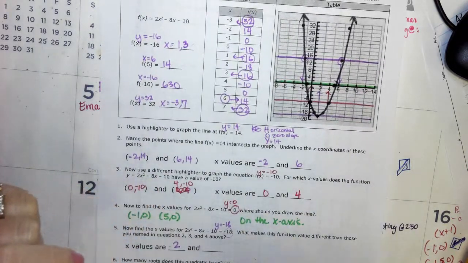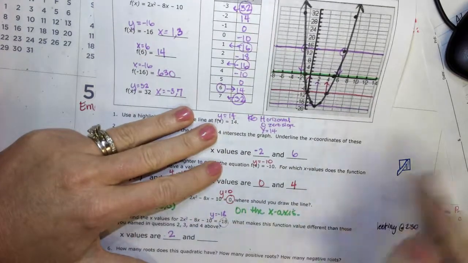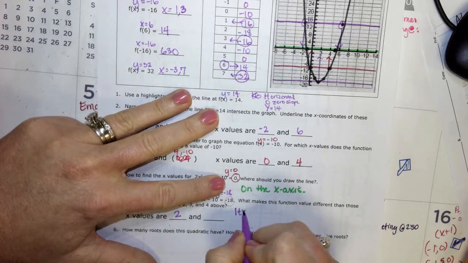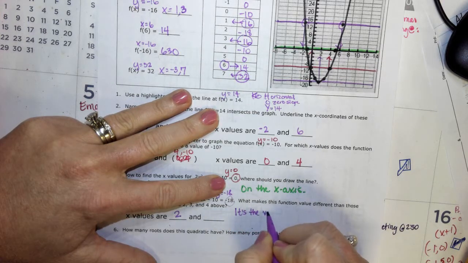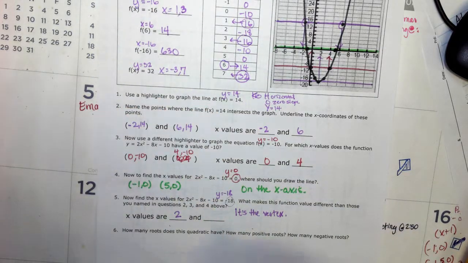And so it wants to know what makes this function value different than those in 2, 3, and 4. And it's that this is my vertex, so it's the vertex. So there's only going to be one x value.